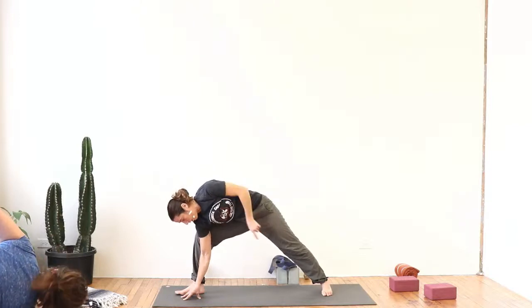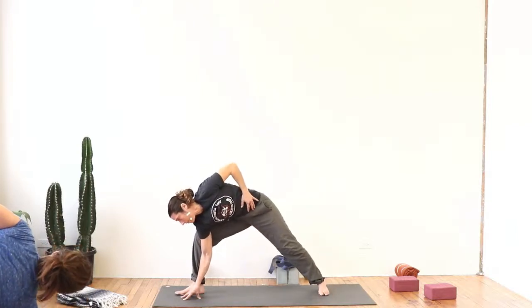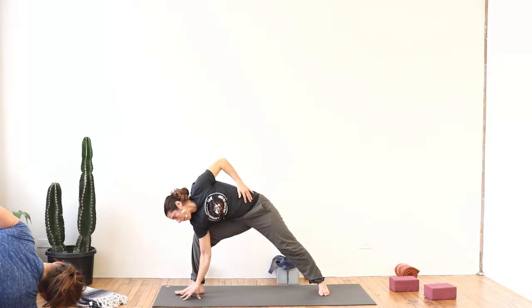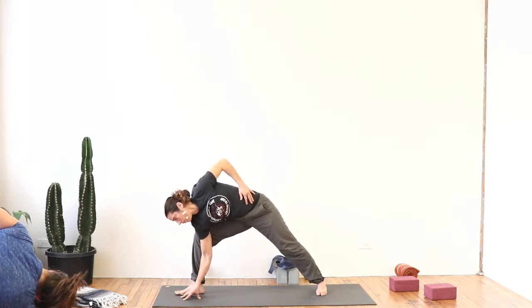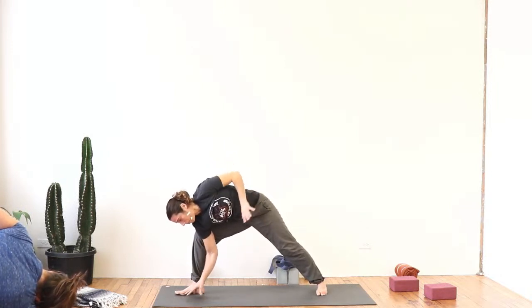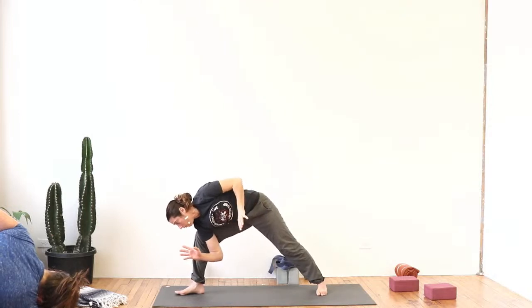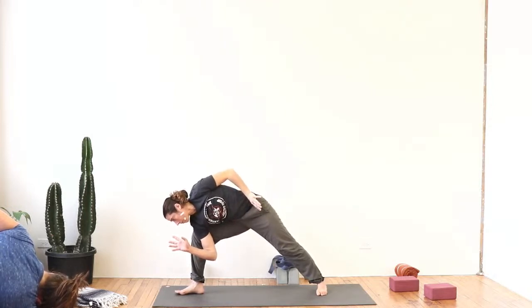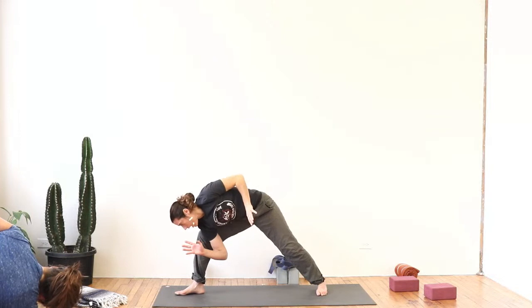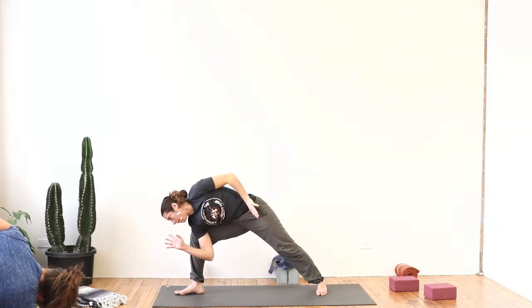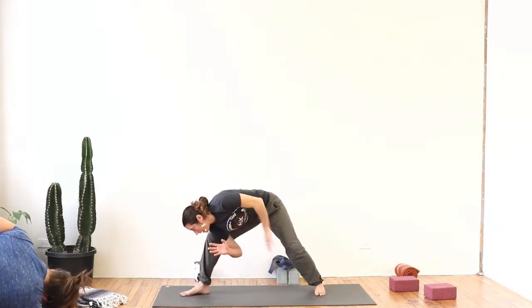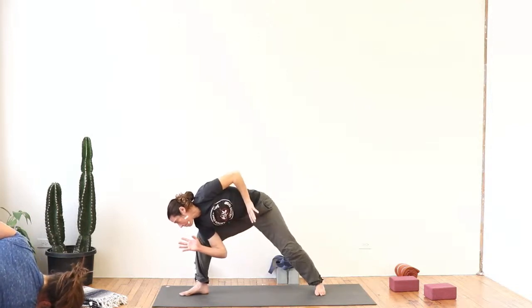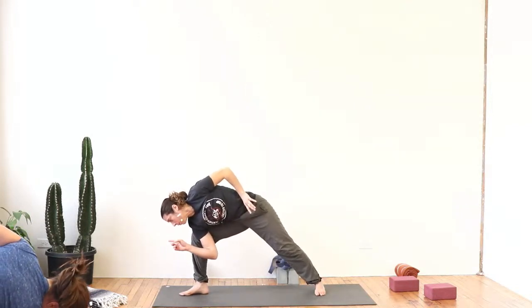So again, shin, low belly. First get a sense of, is there that propulsive relationship? Sometimes I'll even rock a little bit to feel it in a very concrete way, like, oh yeah, my shin moves me forward.